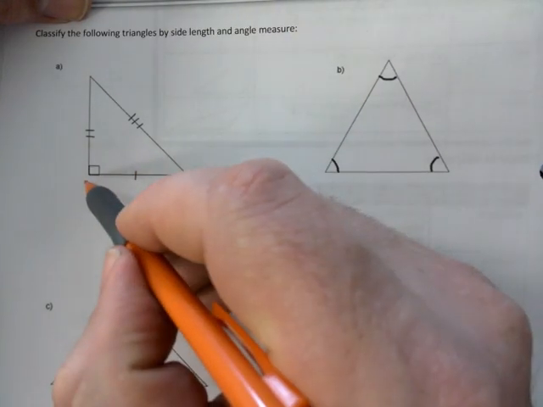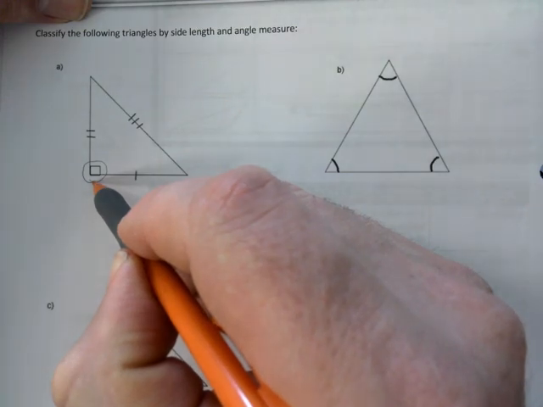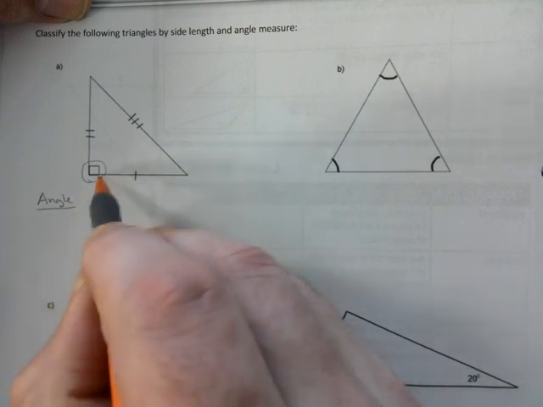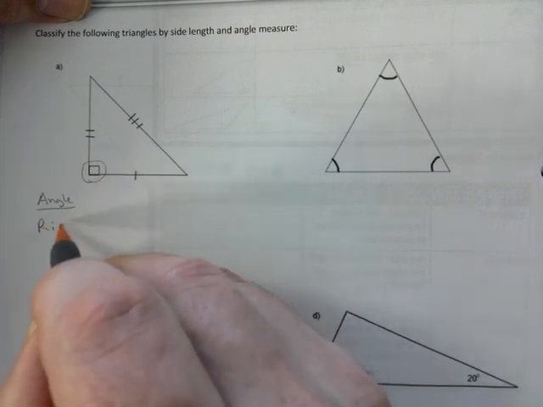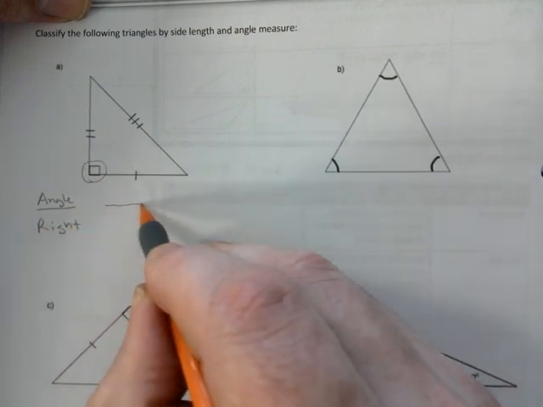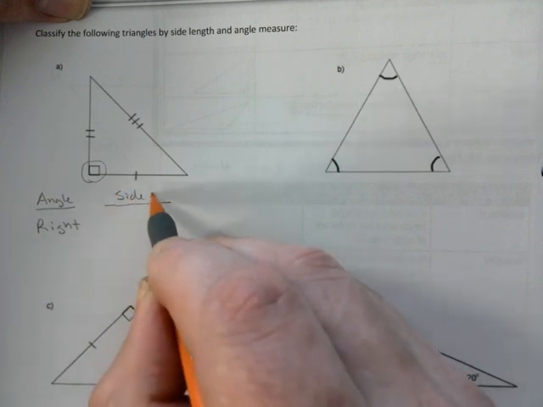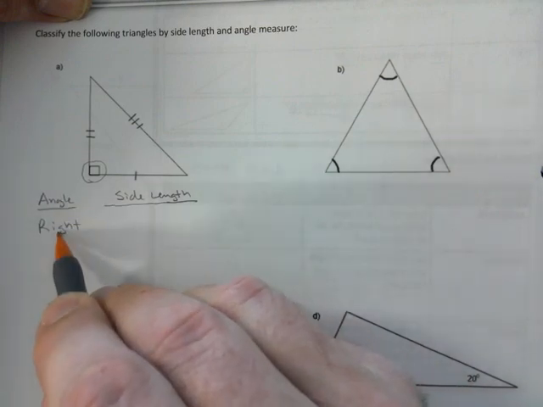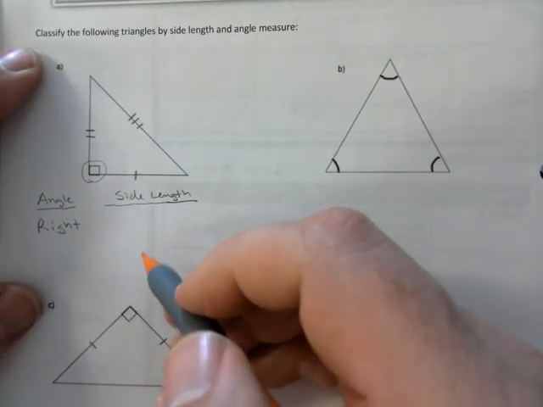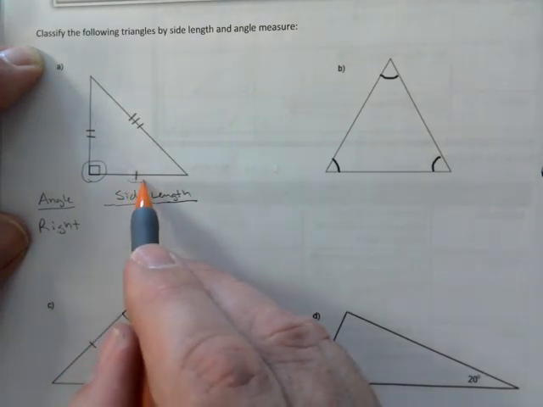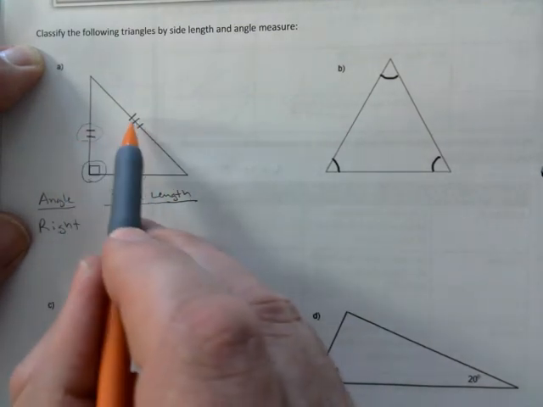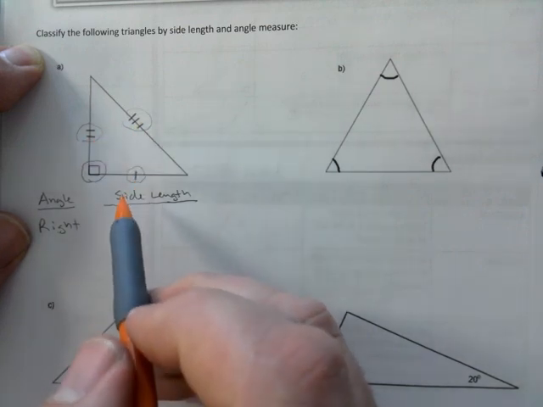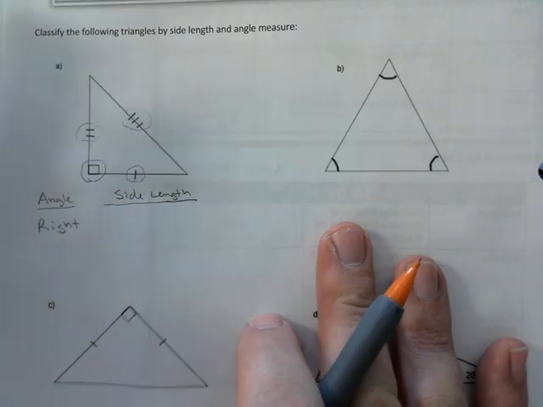I noticed a couple of things. So when it's based on the angle, I know this one is going to be right for sure. And then I have to classify it by side length. Angle measure, right. Side length, what is it going to be? What does this tell me? All are different. All different. So which one would it be?